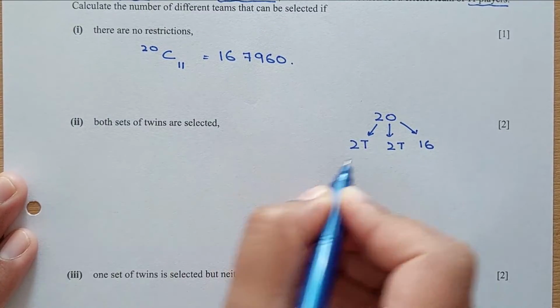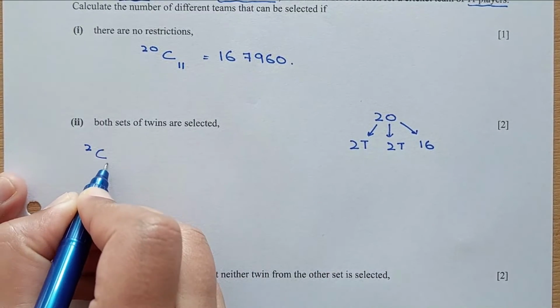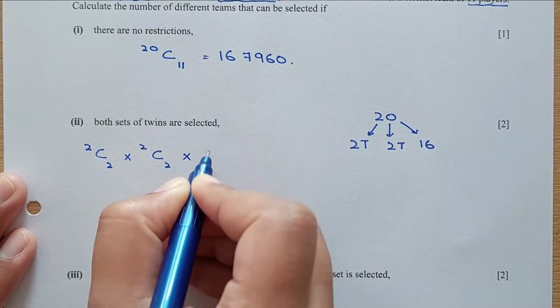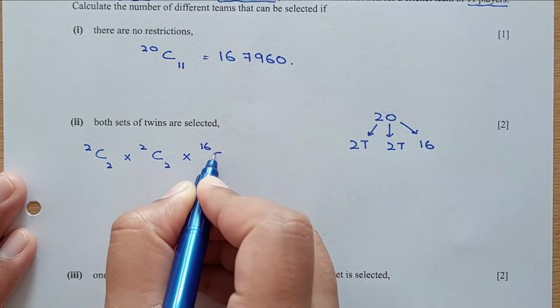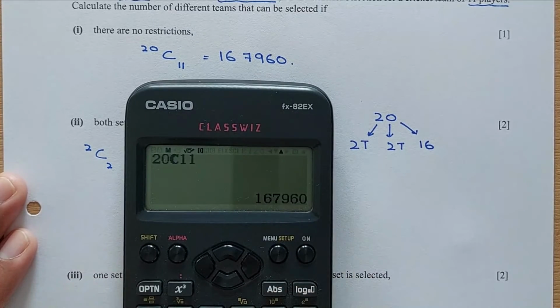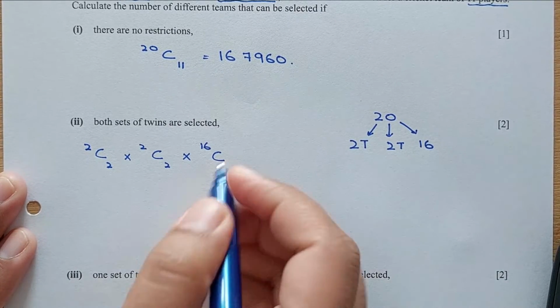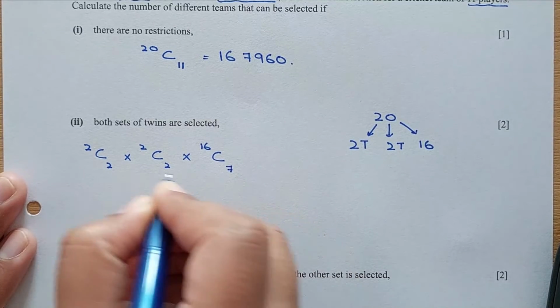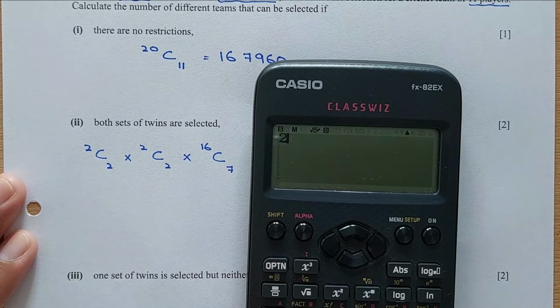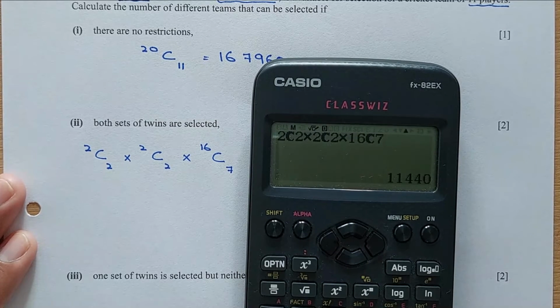So from the first set of twins, from 2 we have to select 2, and from the other set of 2 we have to select 2. The remaining is 16, and we have to select how many? 11 minus 4, that is 7 are left, because the total we have to select is 11. 7 plus 4 is 11, right? So 2C2 times 2C2 times 16C7. This is 11440.